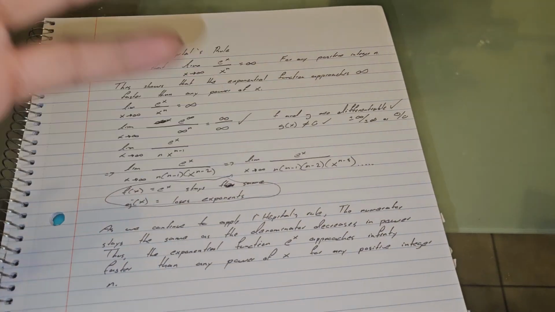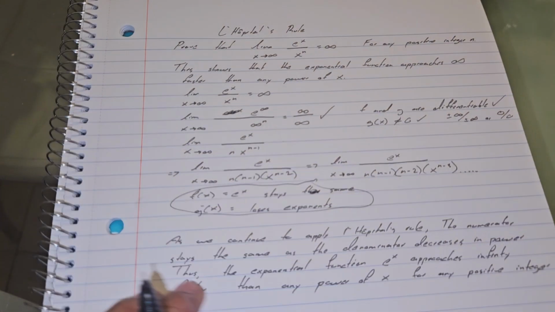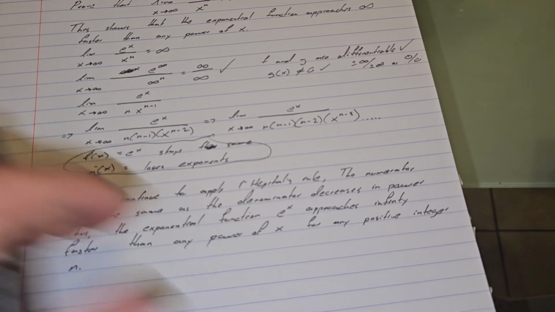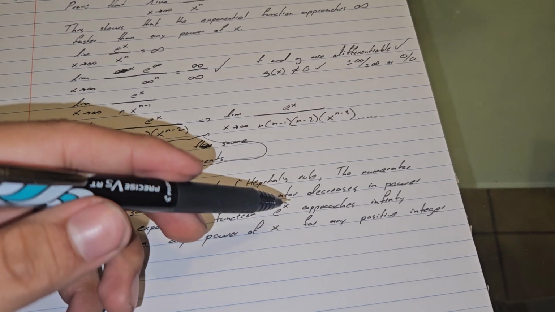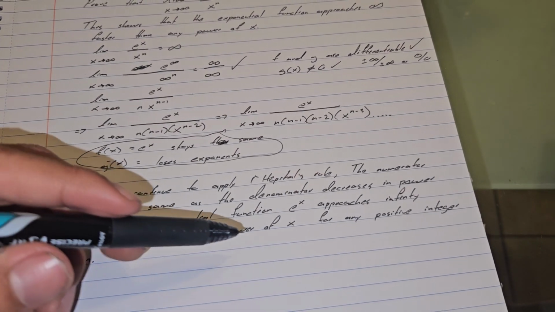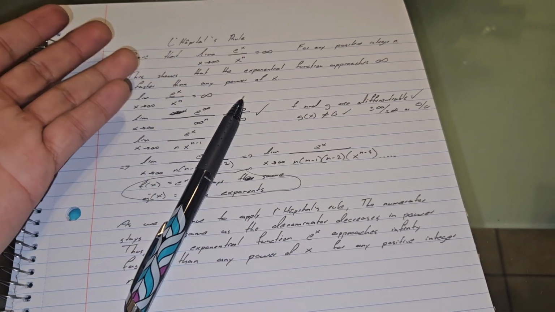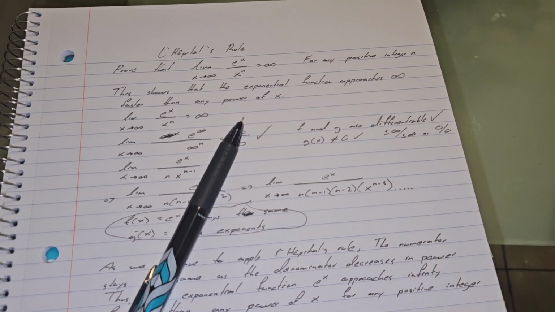All right, so this is how we do it. L'Hopital's rule application, and then we come to the conclusion that as we continue to apply L'Hopital's rule, the numerator stays the same as the denominator decreases in power. Thus, the exponential function e raised to the x approaches infinity faster than any power of x for any positive integer n. So that is it. That is how we use L'Hopital's rule to prove this problem that we're given here.